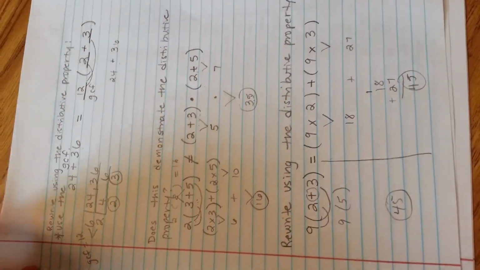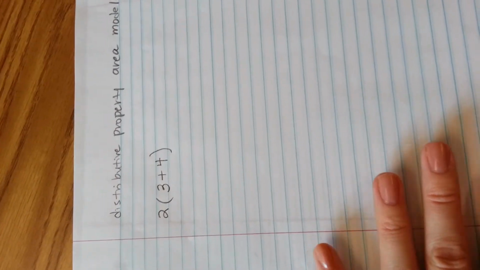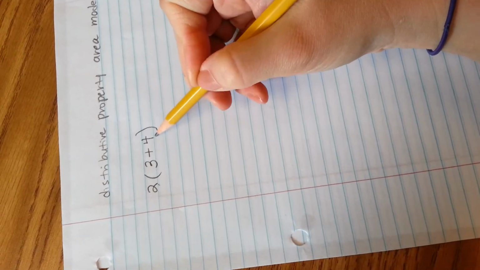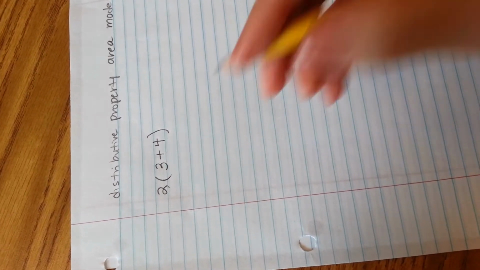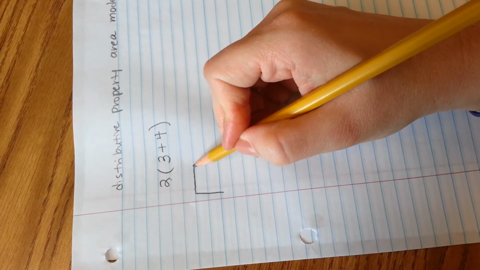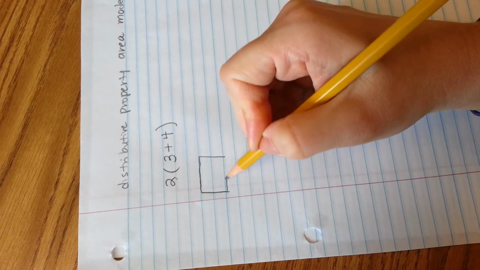Okay, now the very last thing that I'm going to talk about with the distributive property is the distributive property area model. Some of us have a little bit of trouble with this, but it does make a lot of sense once you think about it. It shows us why the distributive property works. Okay, now if we have 2 times 3 plus 4, and I draw a picture of that, that's a 2 by 3.